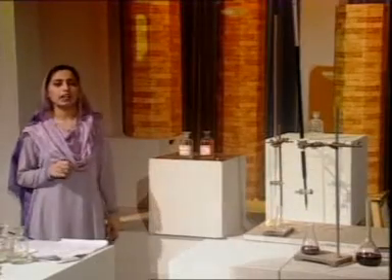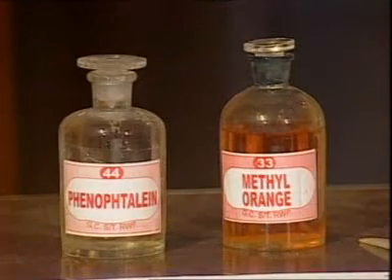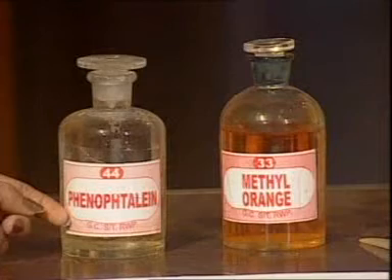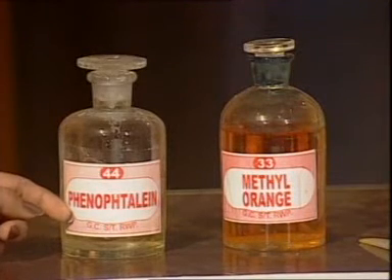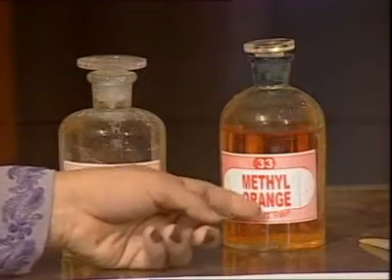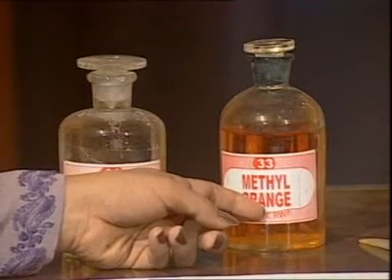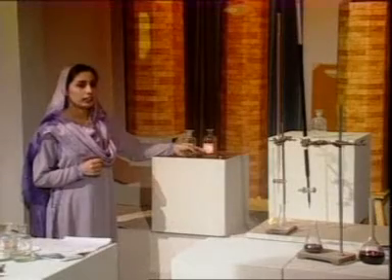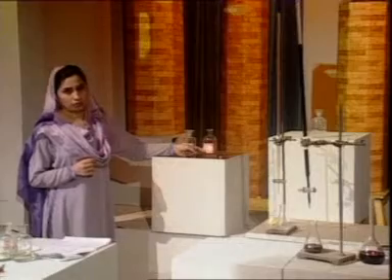Phenolphthalein and methyl orange are commonly used as acid-base indicators. Phenolphthalein is colorless in acid solution while it imparts a pink color in basic medium. Methyl orange is red in acidic solution while it gives a yellow color to basic solution.